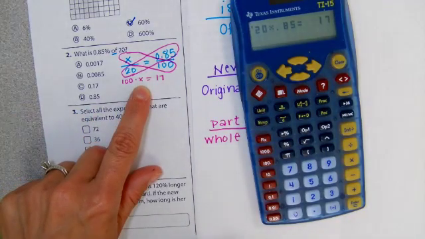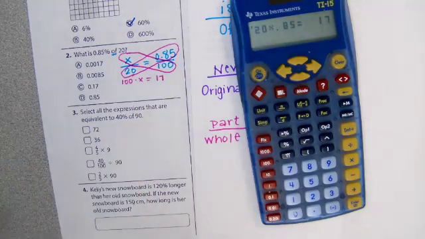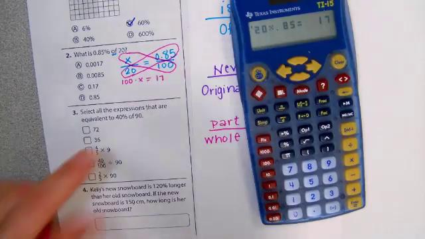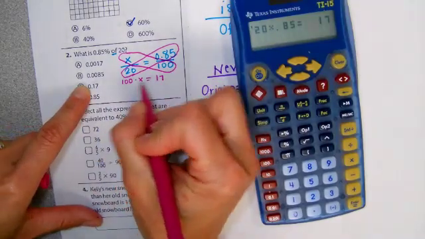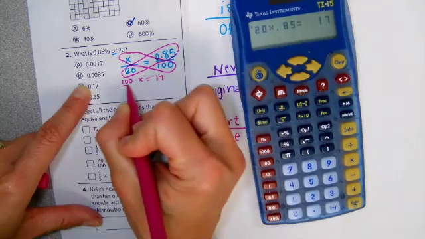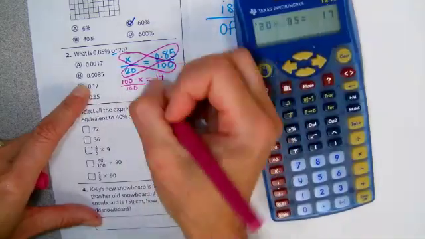What would I multiply 100 by to get 17? So you can guess and check, or you can do the math and say, okay, if I divide this 100, if I divide this out, the opposite of timesing is dividing, right? I want to undo that times.